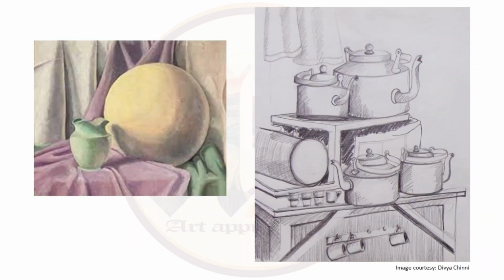These are a few more examples of the still life compositions. So this is all you need for your portfolio.